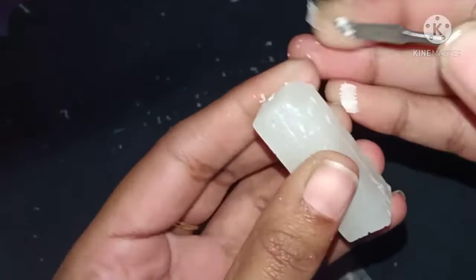Here you can see I almost removed the excess wax on the lingual surface, and I'm going to start with the carving on the labial surface. Here we go.